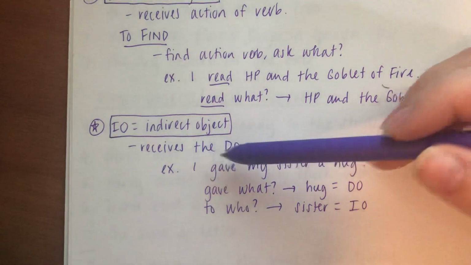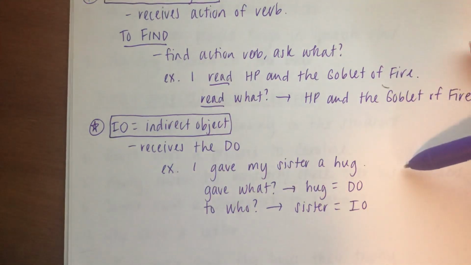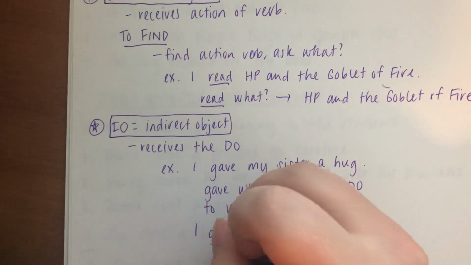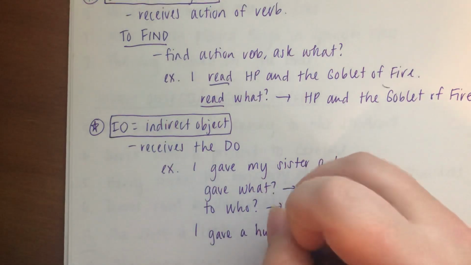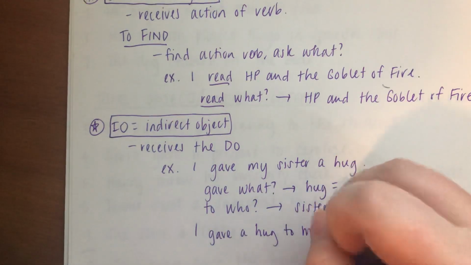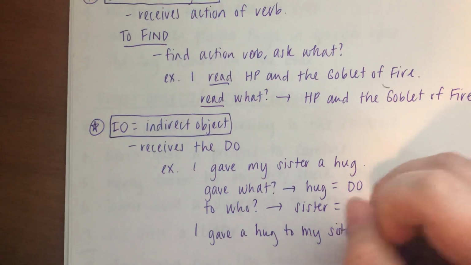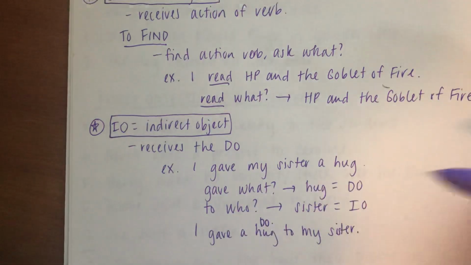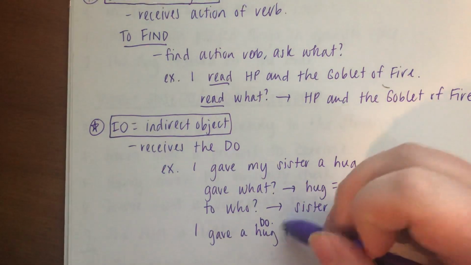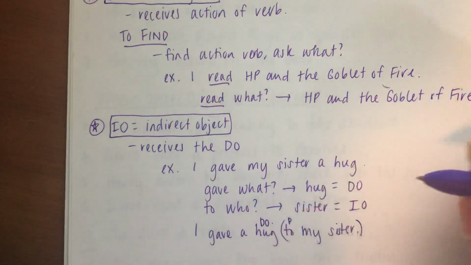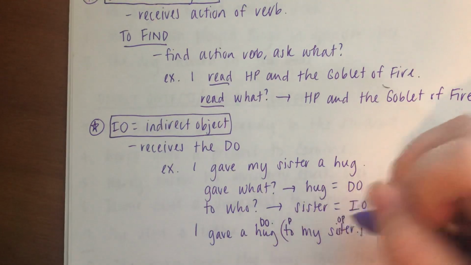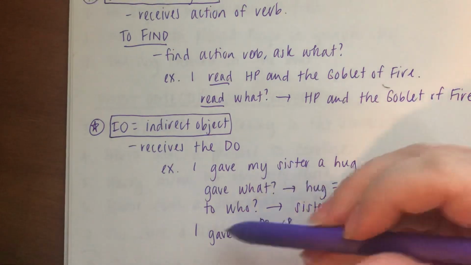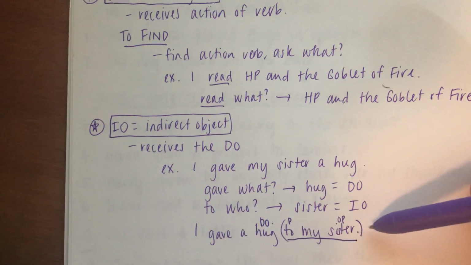Now, if I had said, I gave a hug to my sister, then to my sister comes after the direct object, like this. Oh my, can't spell. Okay, gave what? Hug. Here's my direct object. To my sister becomes a prepositional phrase. To is a preposition. To what? Sister, object of the preposition. So this cannot be an indirect object. This sentence would no longer have an indirect object because I reworded it.